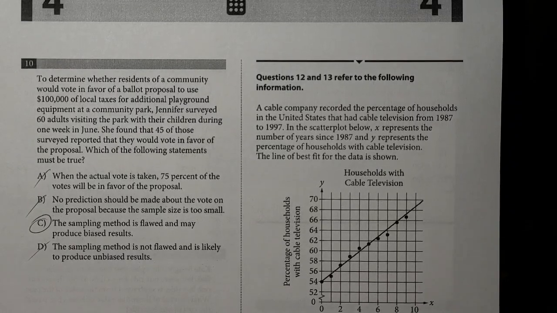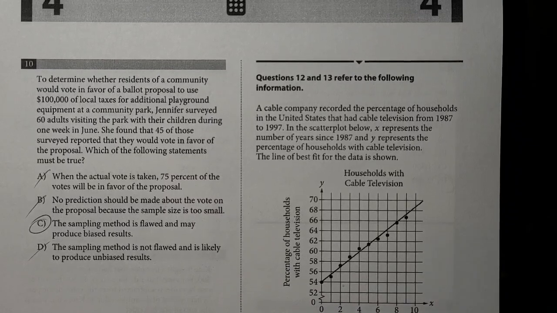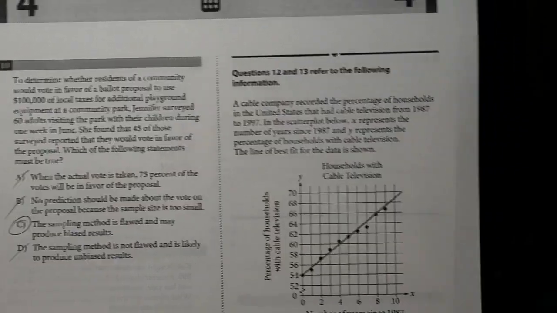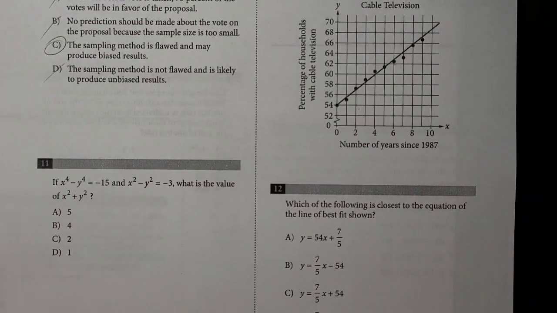Let's say there's some people that never visit the park, so they don't care. So they might vote no, because they don't want to spend tax money on building more playgrounds on the park, because they don't even go to the park. So why do they care? Why do they spend their tax money on that? So that can explain why the sampling method is flawed as well.